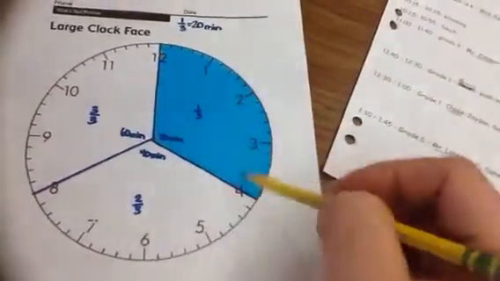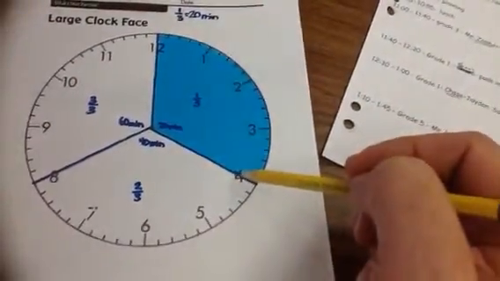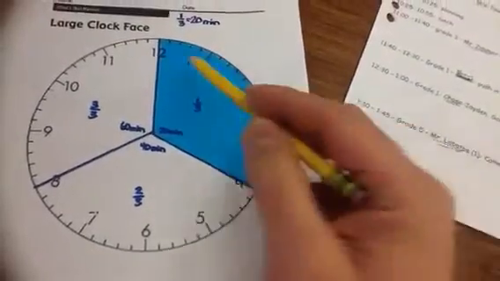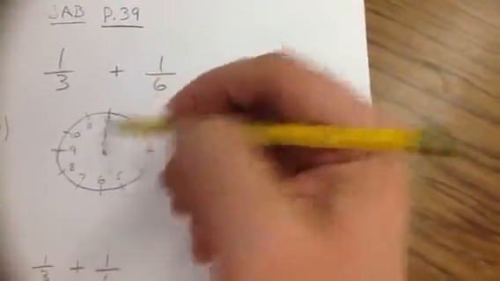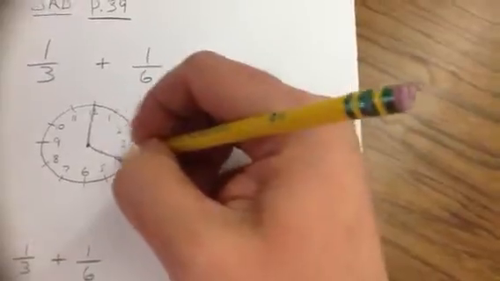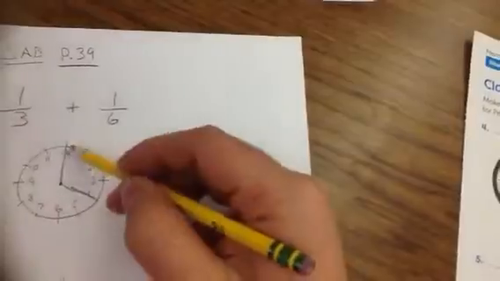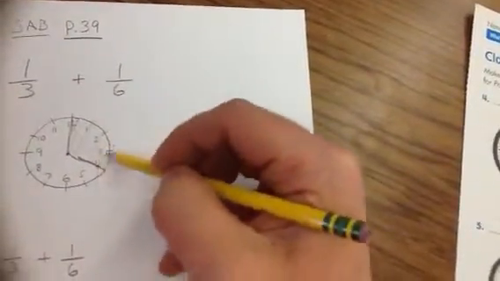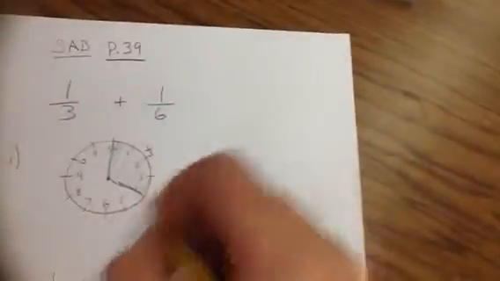1/3 of the clock is 20 minutes. Okay, it would be filling from the 12 to the 4. So that's 1, 2, 3, 4 groups of 5 minutes, which is the 20. So I'd go over here for 1/3. I'm going to section off so it looks just like my clock face there. And I'm going to kind of stripe that area. Okay, that's my 1/3. Now I need to add 1/6 to that.